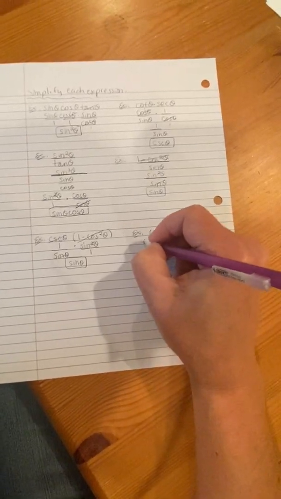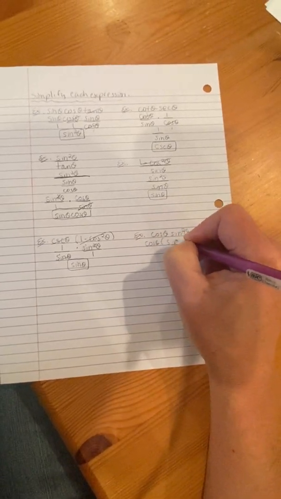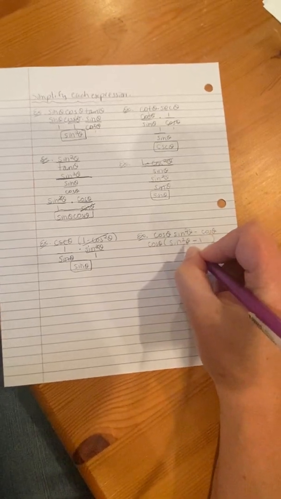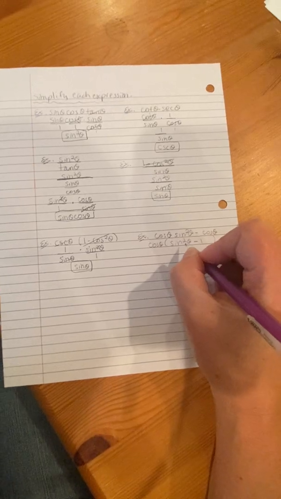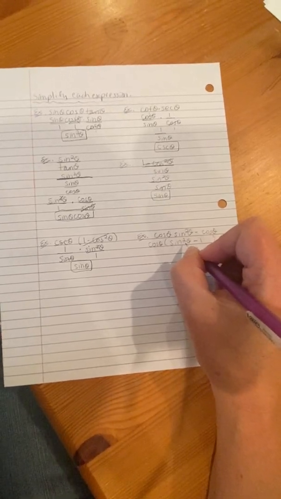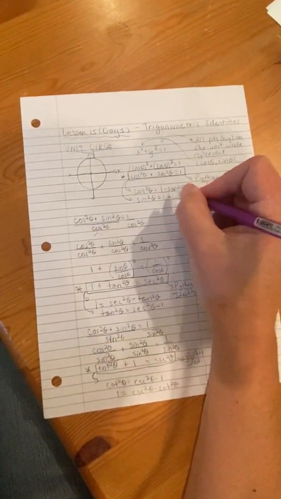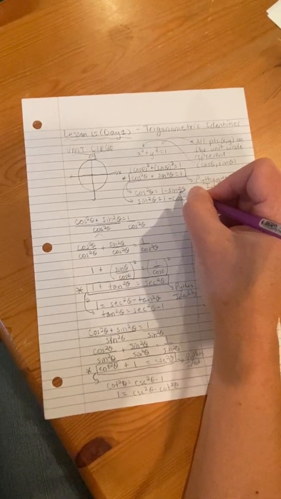Why don't we factor out that cosine theta that's in common, and that will leave us with sine squared theta minus 1, right? Now, that sine squared theta minus 1 is an expression that we're going to be able to use to make a substitution from our Pythagorean identities. So let's see what that would be, okay? Now, it's not exactly right here. See, this says 1 minus sine squared theta, and be careful, we're looking for sine squared theta minus 1.